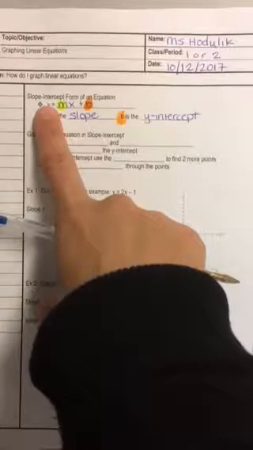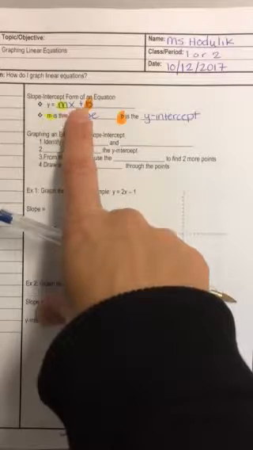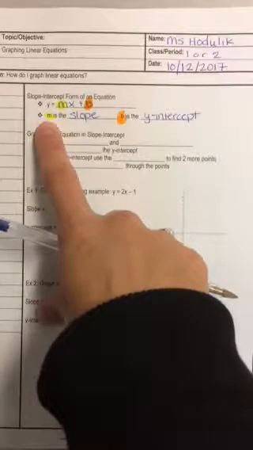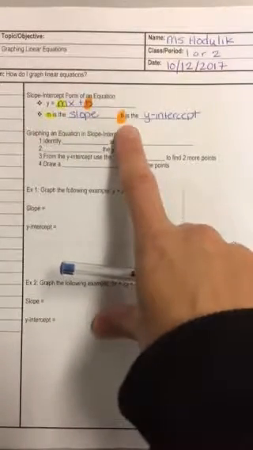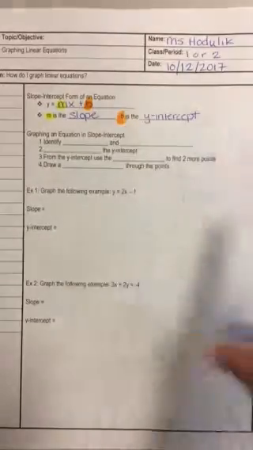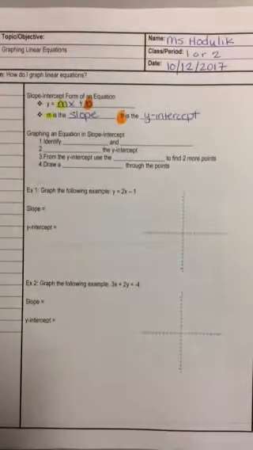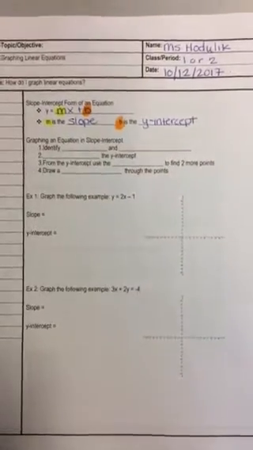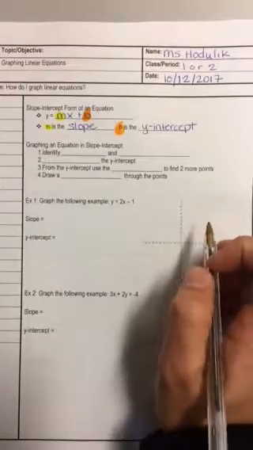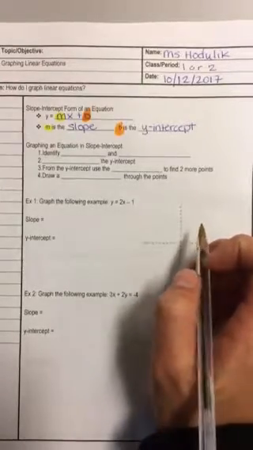Just a recall from last week, our slope-intercept form of an equation is y equals mx plus b, where m we remember is the slope and b we remember is the y-intercept. When we are going to be graphing an equation, we want it always to be in slope-intercept form to be able to figure out the graph a little bit more easy.